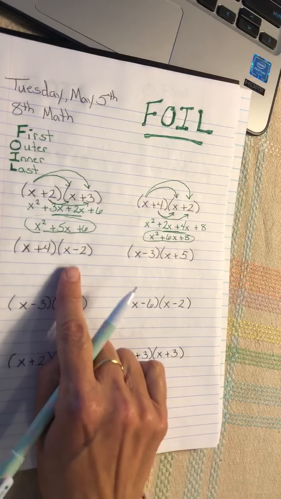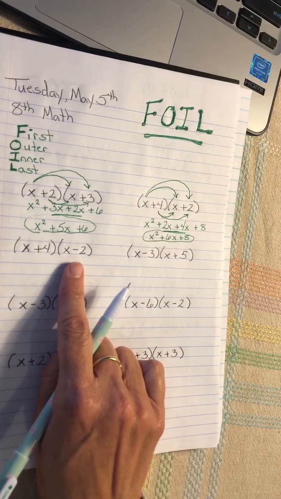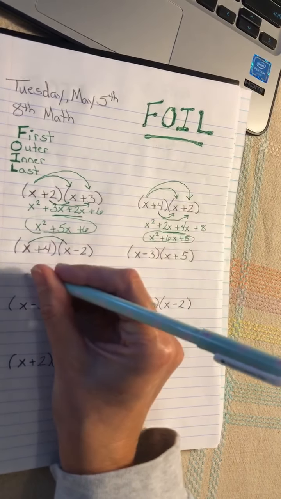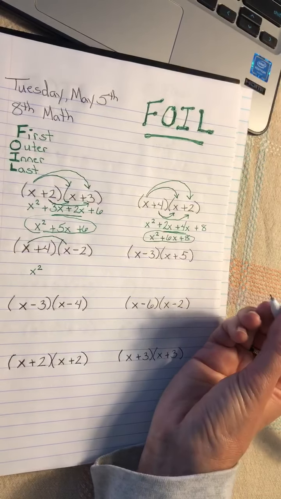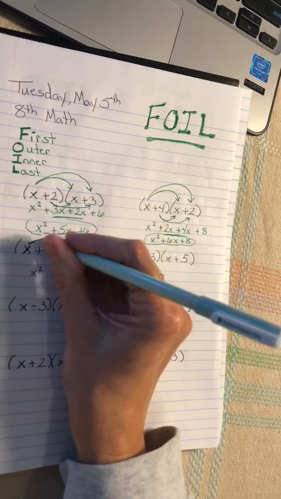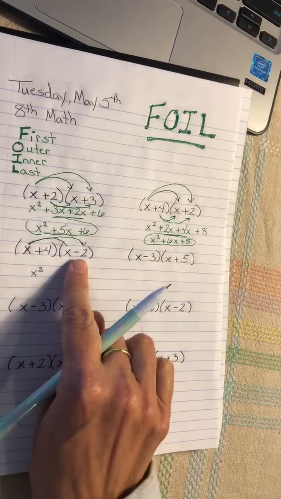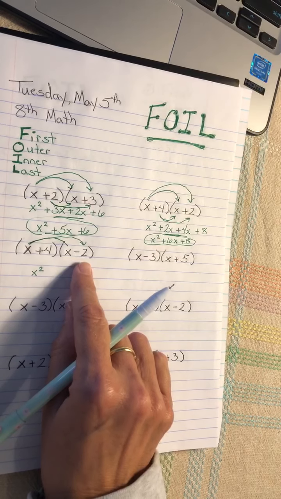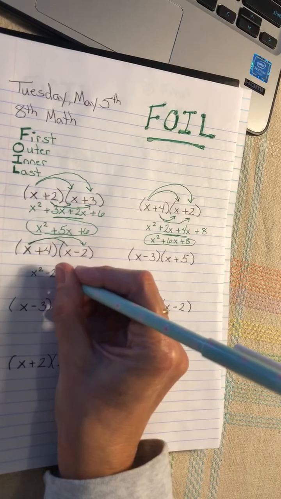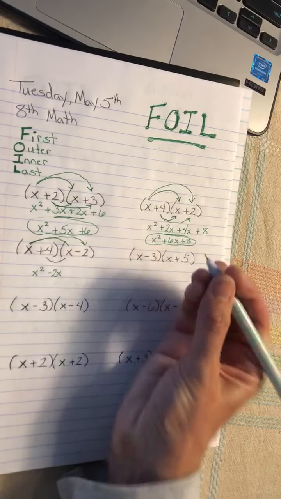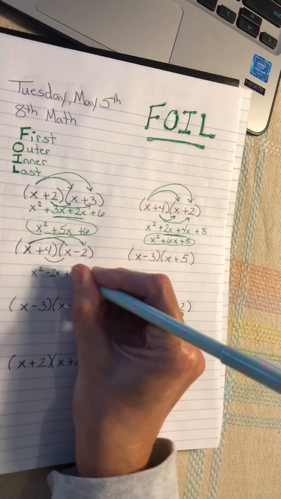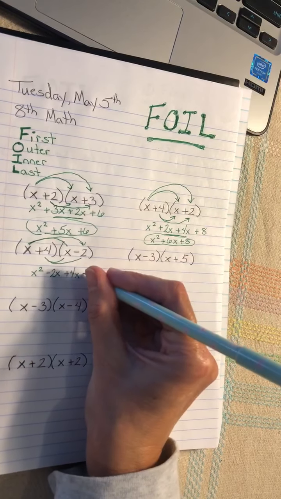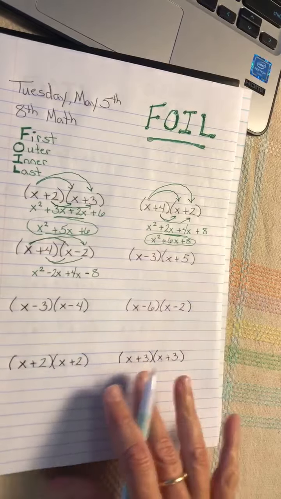Let's do some that have a negative sign in here. Same process. First, x times x, x squared. Outer, this is x times a negative 2. It's not subtracting 2, we're going to think of it as a negative 2. So that would be a negative 2x. Inner, 4 times x is positive 4x. Last, 4 times a negative 2 is a negative 8.